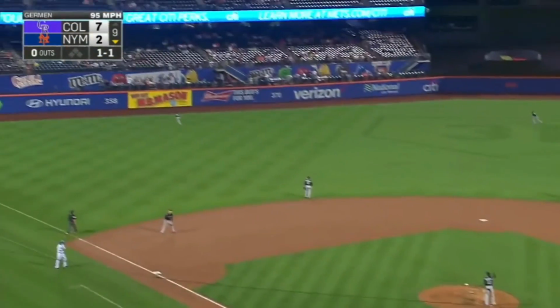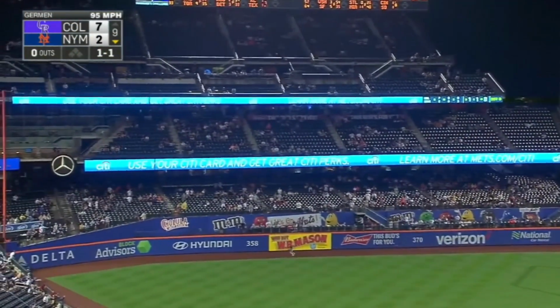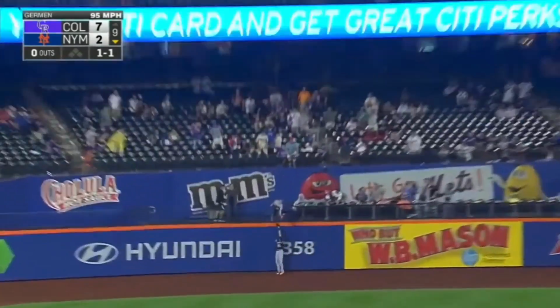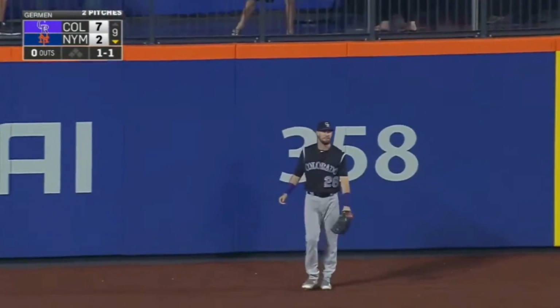That ball is hit really well to left field. And Dahl makes the catch. Or no?